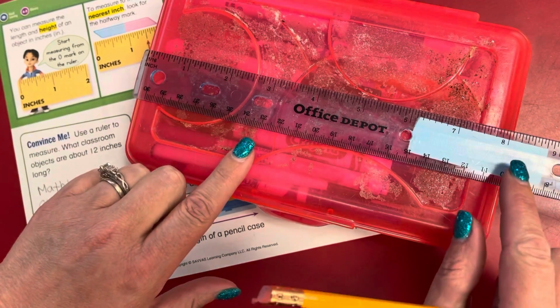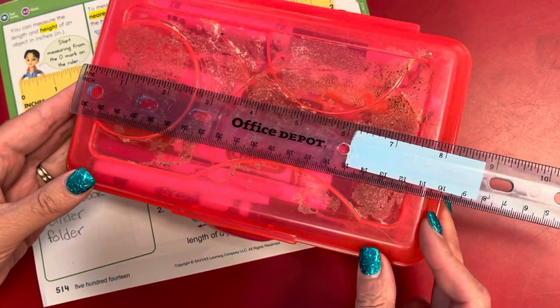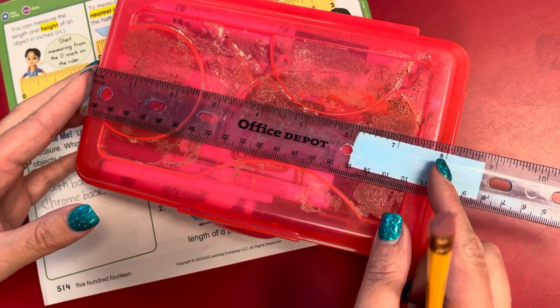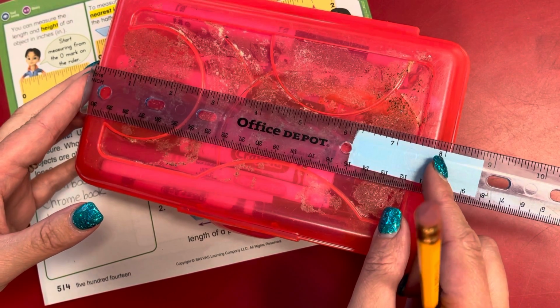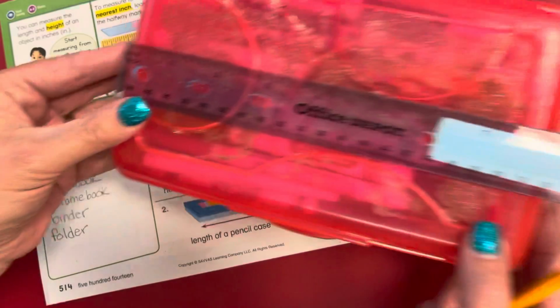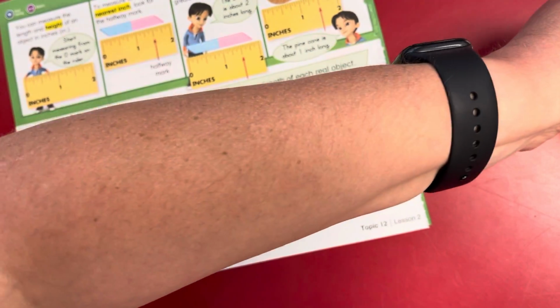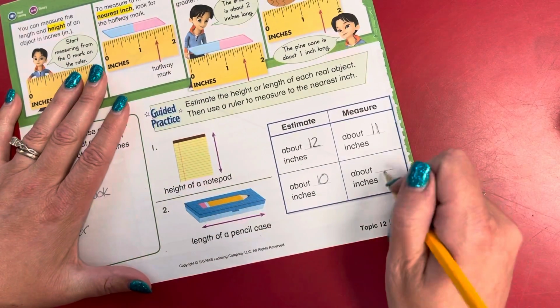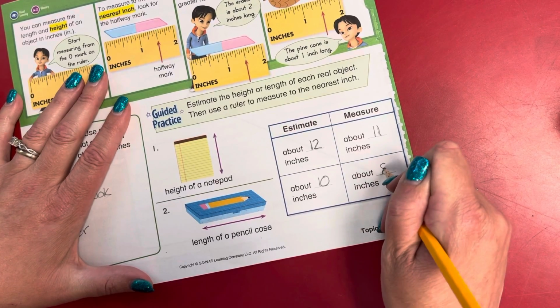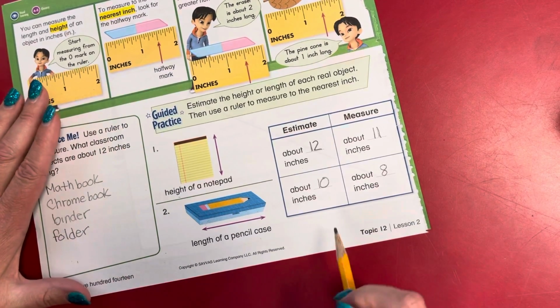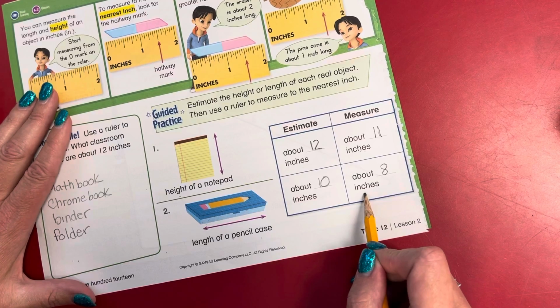Oh, look at that. Mrs. Johnson, you are way off. That's not 10 inches. That's 8 inches. That is silly. Oh, my goodness. Mrs. Johnson, that is about 8 inches. So we were a little short on our estimation.